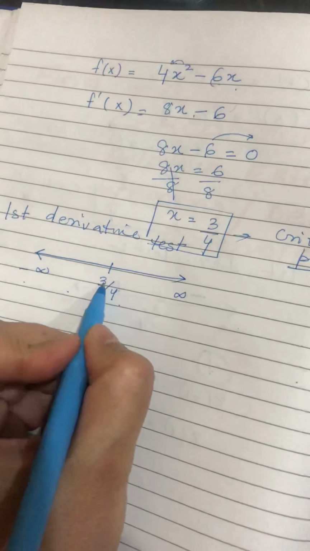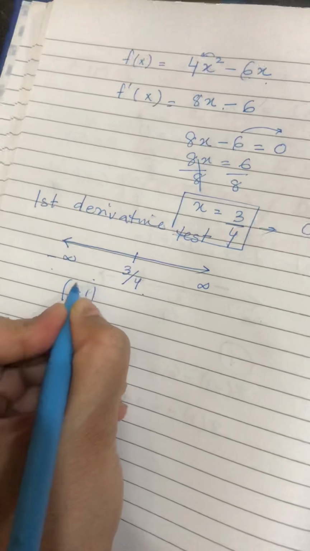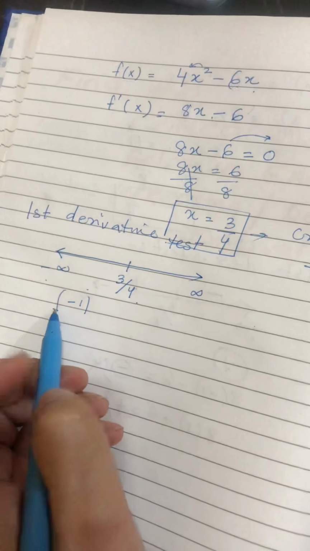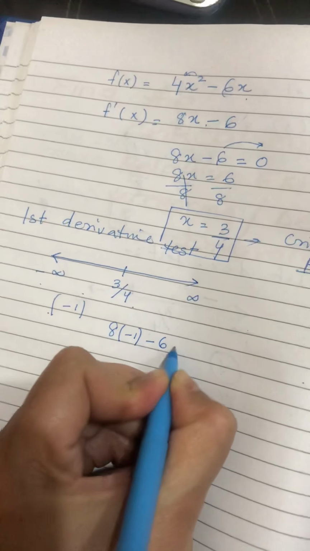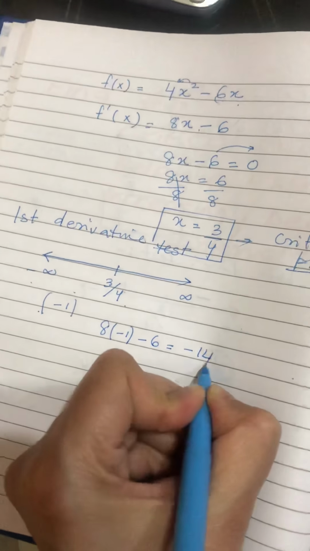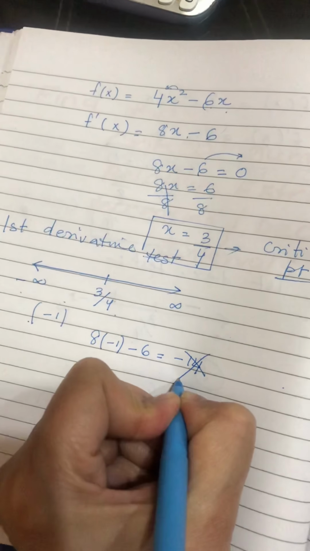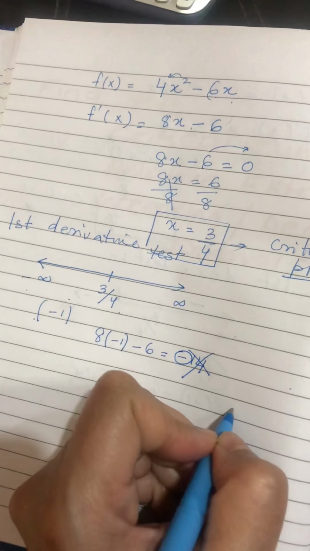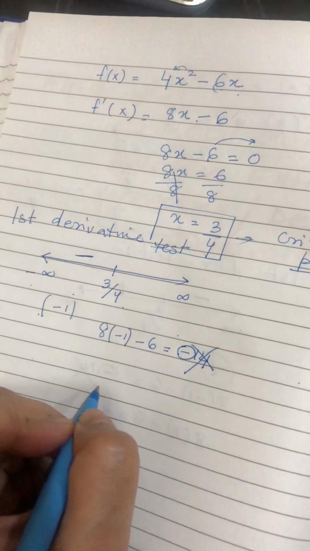Now, choose any number between the interval negative infinity and 3 over 4 and put it in the first derivative. So, let us suppose I assume negative 1 and I will just replace this x by negative 1. So, I will get 8 of negative 1 minus 6, so I will get negative 14. Now, I have no concern with the value of this one, I am only concerned with the negative sign. So, I will put this negative sign in this interval.